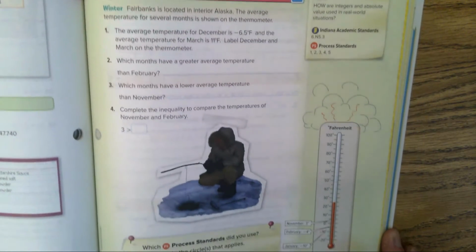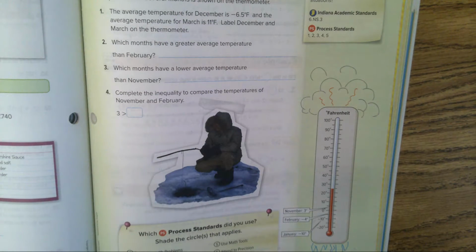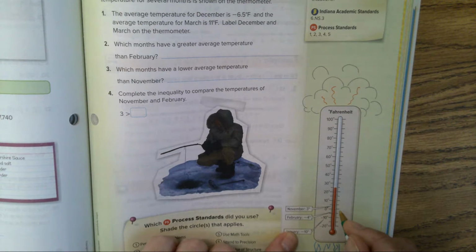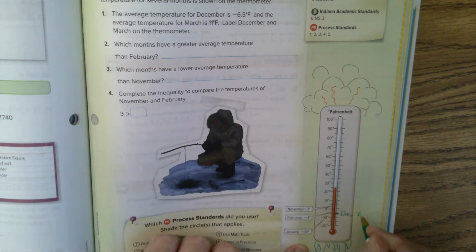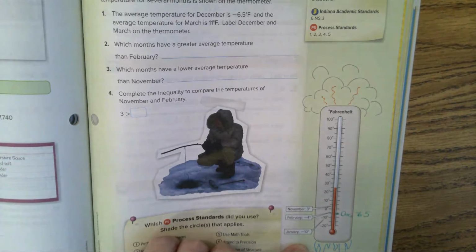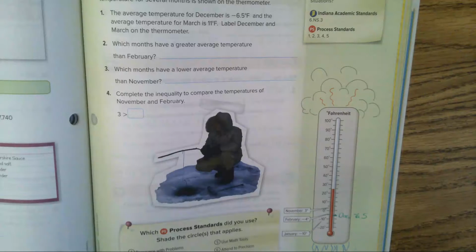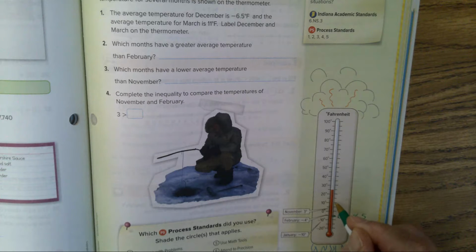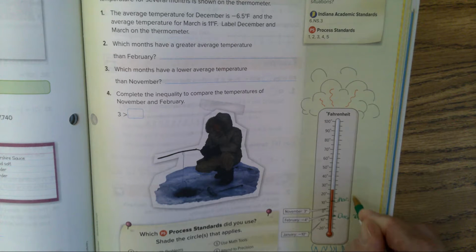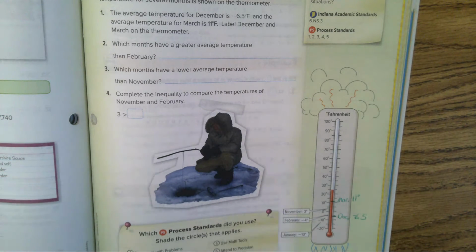Okay, so we go down here and you look at the thermometer, and December is -6.5, so that's -5, so -6.5 is going to be about there, so put a little dot or an arrow and put December, and that is -6.5. Did everyone get that put on your thermometer? And the other one is March is 11. 11 is above 0, there's 10, and it's going to be about right there. So this is March, and that's 11 degrees. All right, any questions on how to do that?